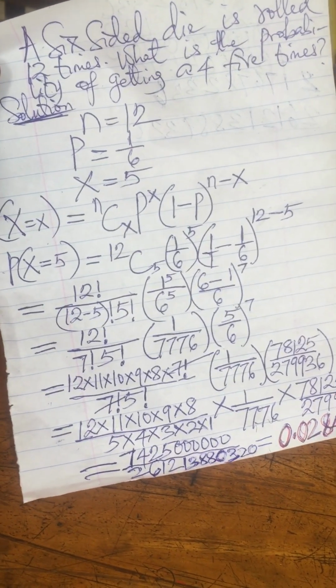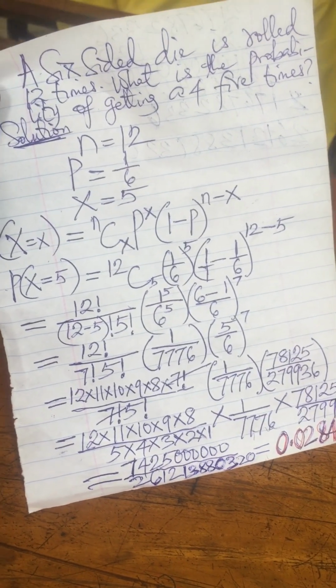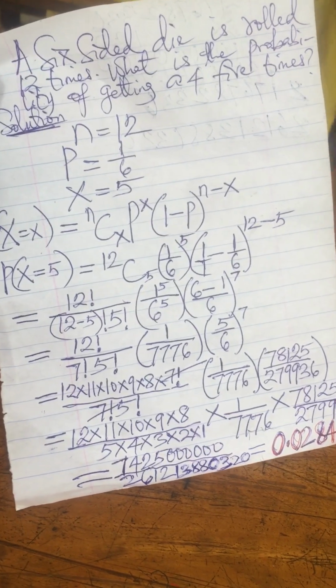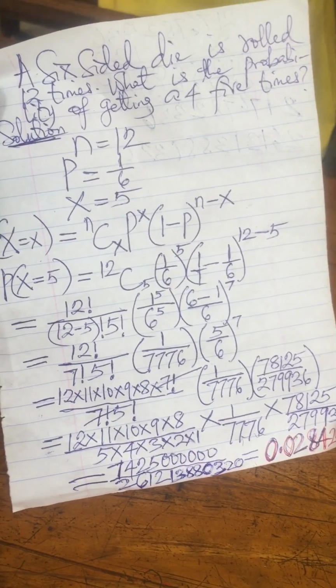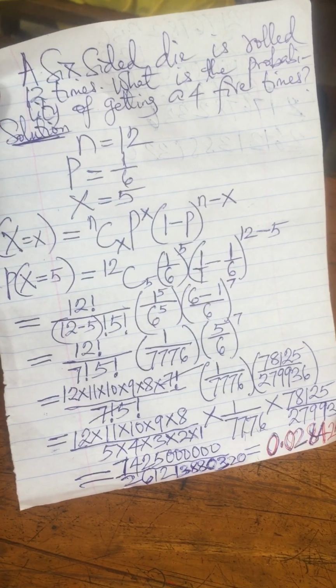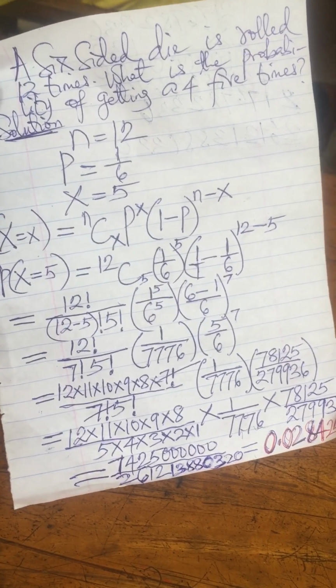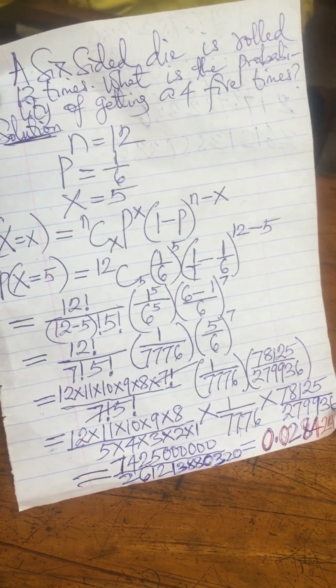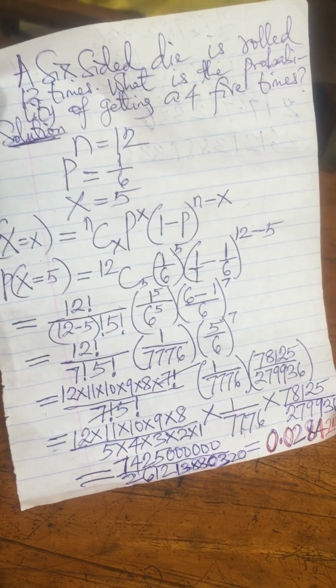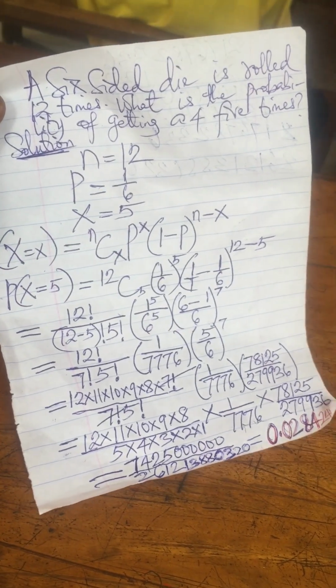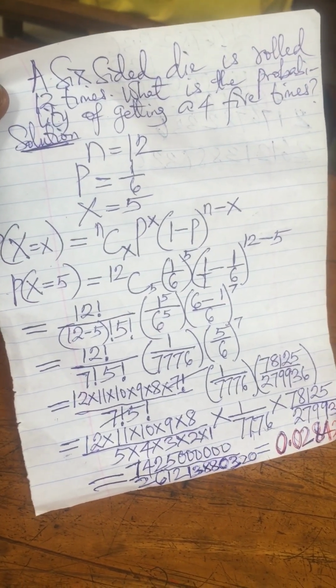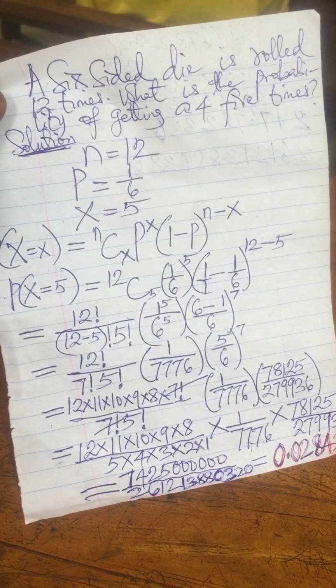That is 5 over 6, close brackets, raised to the power of 7. Now, what you are going to do next, when you are using combination, that 12 factorial will be reduced into the smaller factorial. You can reduce 12 factorial to 7 factorial. You can also reduce 12 factorial into 5 factorial depending on your choice.